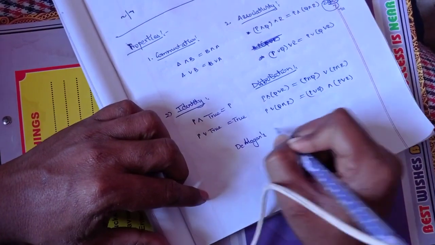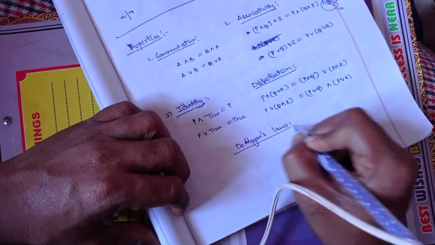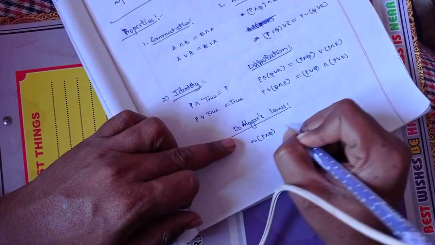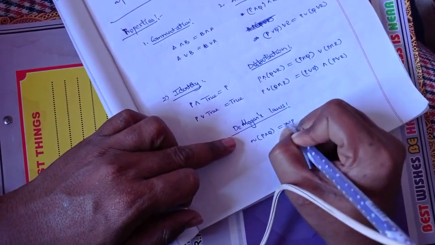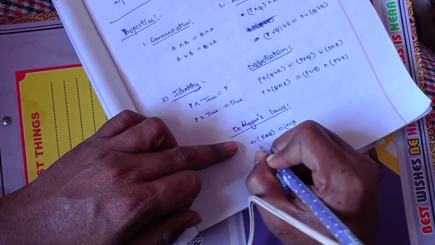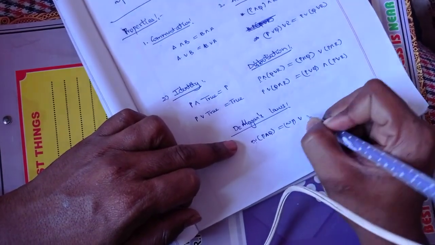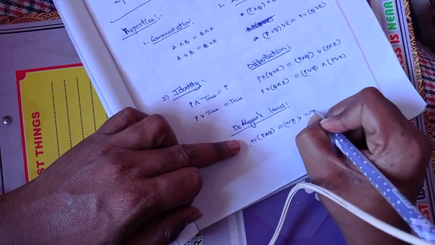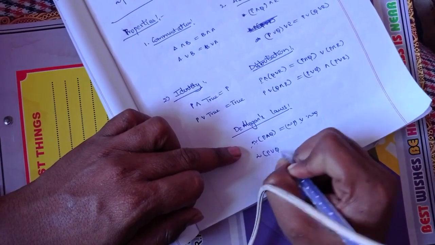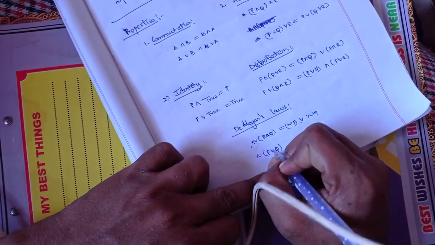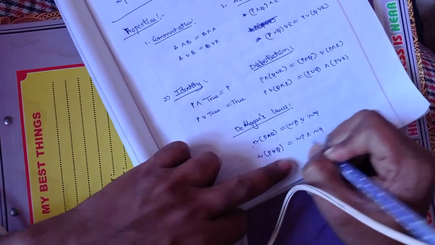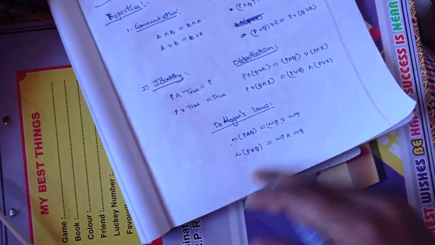So what are De Morgan's two laws? De Morgan says that the negation of P intersection Q will be negation P or negation Q. The symbol for intersection is AND, and the negation of AND becomes OR. The other law is that the negation of P union Q is equal to negation P and negation Q. So these are the two laws which De Morgan defined.